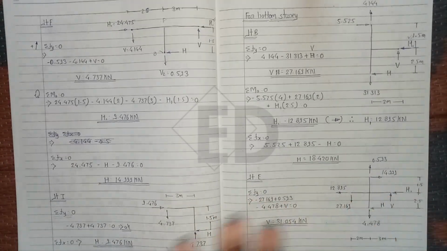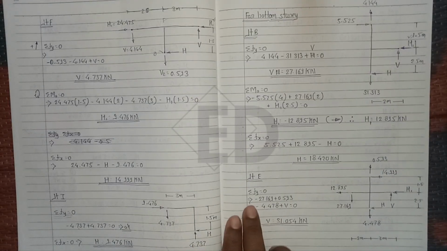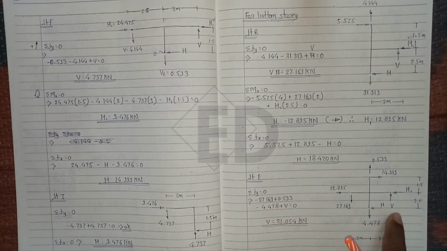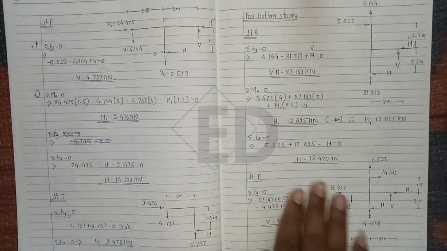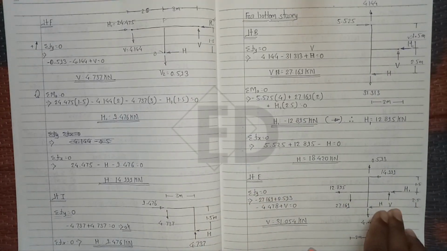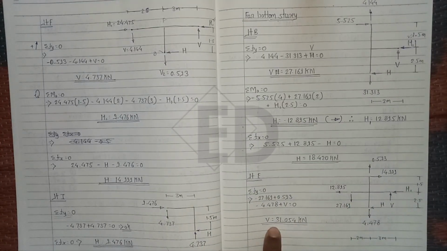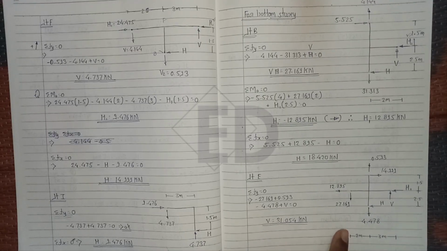Going toward our third joint, that is joint number E. By doing summation of Fy we calculate the value of V, which is 31.054 kilonewton.